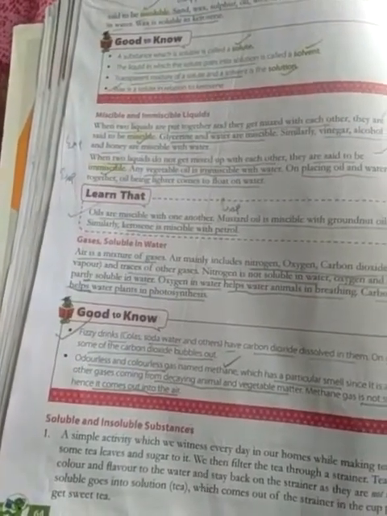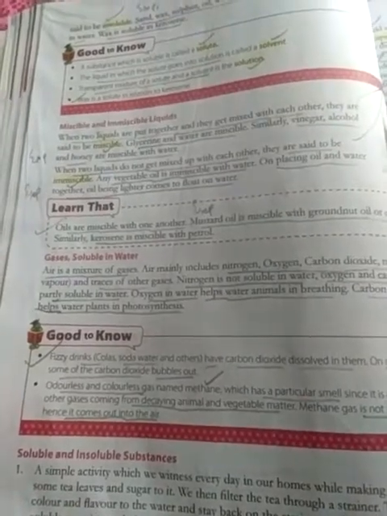And always remember that methane is not soluble in water, and therefore it comes out into the air. It is lighter than air.